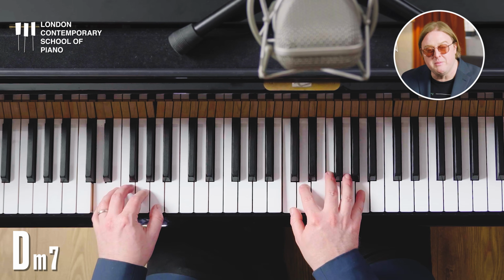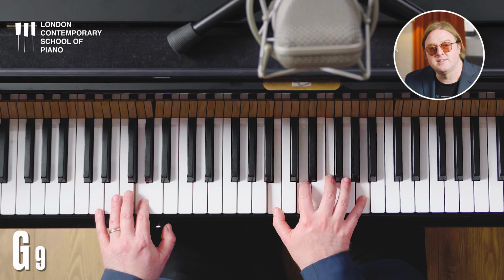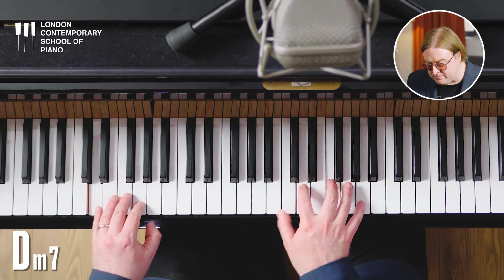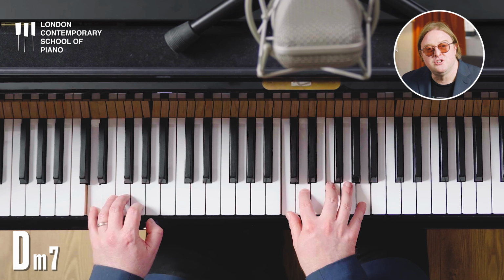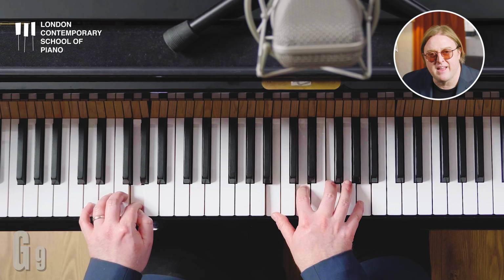And teaching the muscle memory these little tricks like drop the thumb on the 7th of the D minor, and drop the thumb, keep the other notes the same, we get that lovely, juicy G9 chord without huge amounts of effort. And it just sounds more effortless.